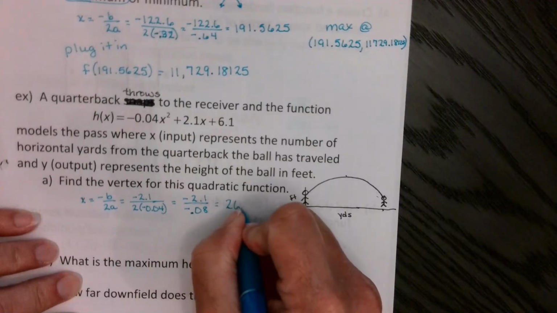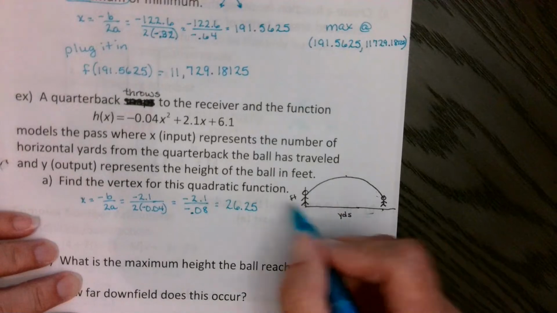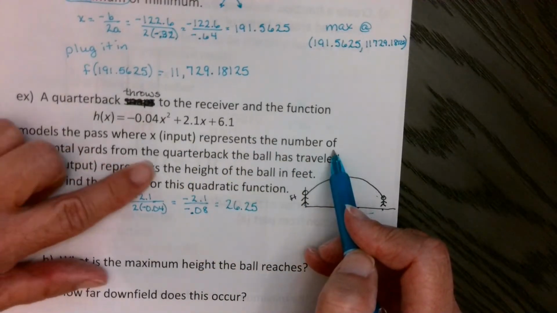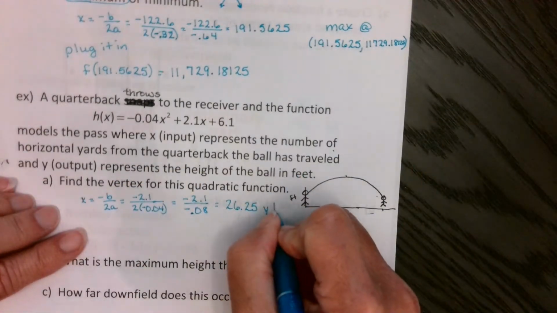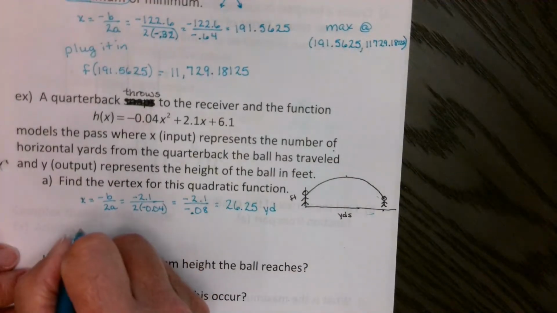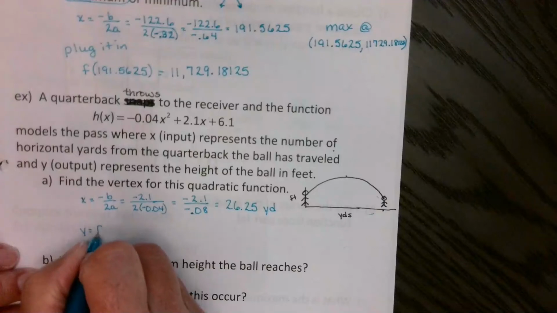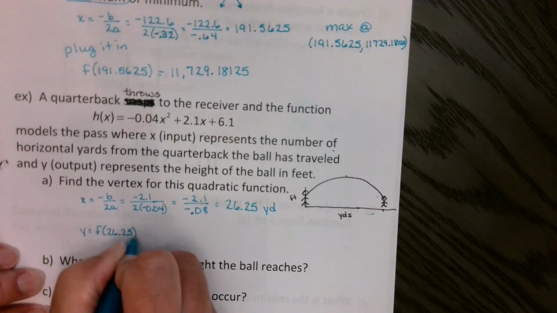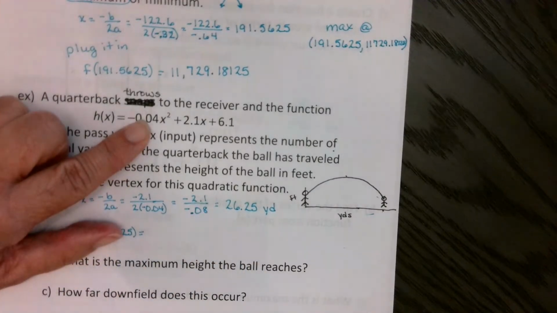Okay, now think about this. X is my yards from the quarterback. It says that represents the number of yards from the quarterback. So this is in yards. The Y, because we got to find the Y, we just got to plug this in. We got to say f of 26.25. So what we do is we take this and we plug it in here.